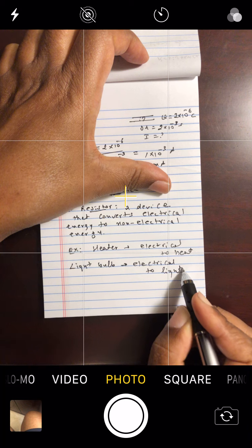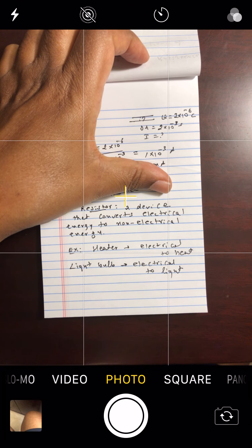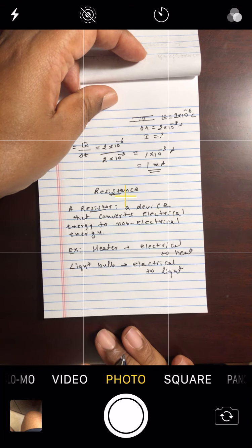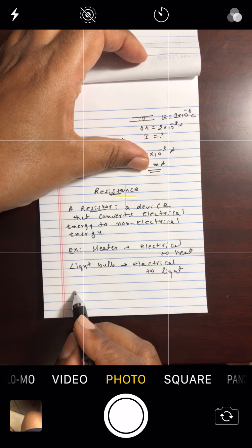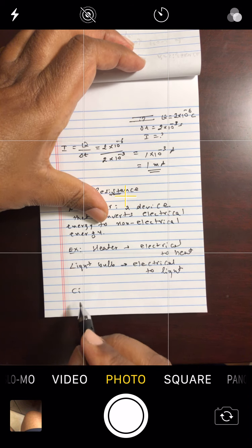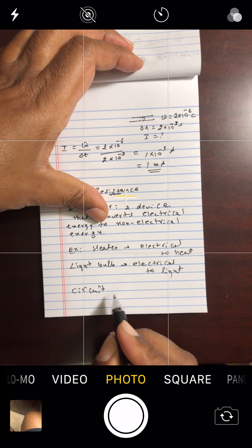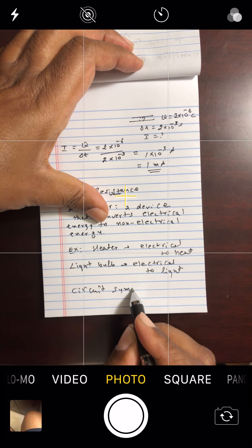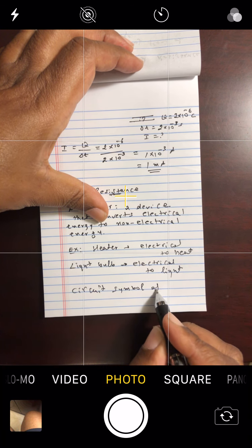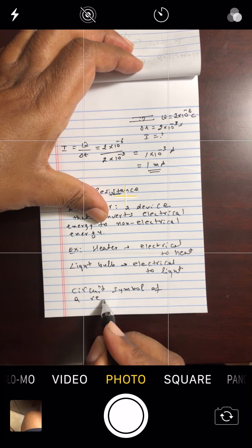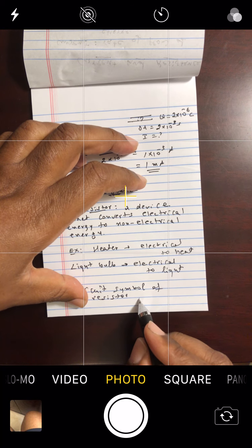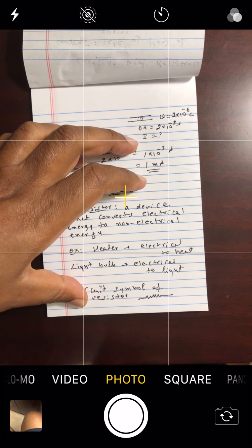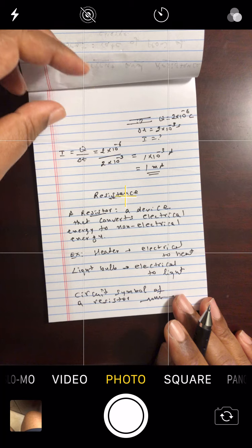You can have a speaker that converts electrical energy to sound energy, and so on. Now the circuit symbol of a resistor in a circuit is a zigzag line like this. This is the circuit symbol of a resistor.